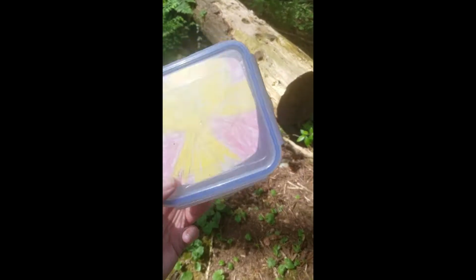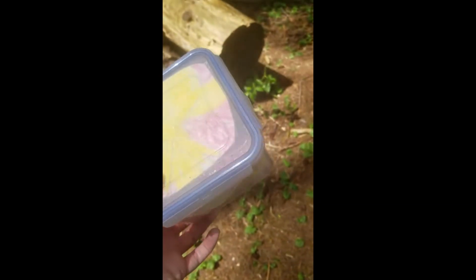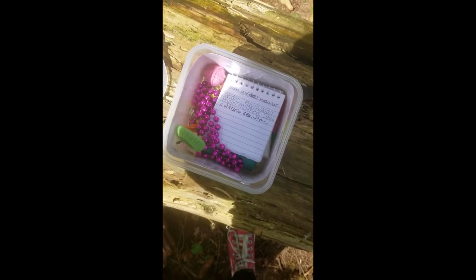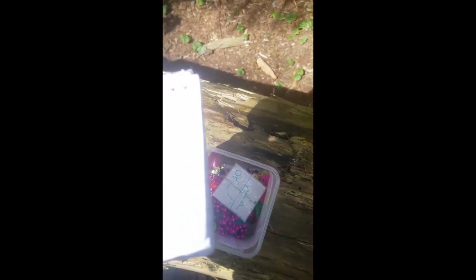So this is a geocache, and this is a small size geocache, and it's a container, and inside, you'll find a logbook. Every geocache will have some type of logbook for you to sign your geocaching name on.